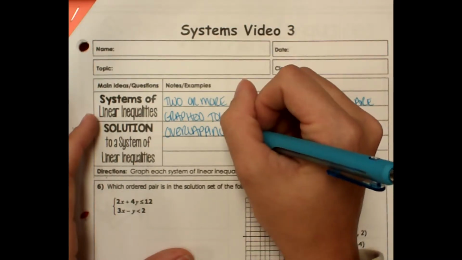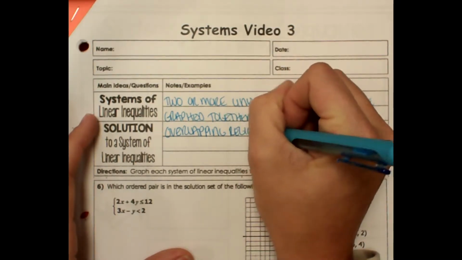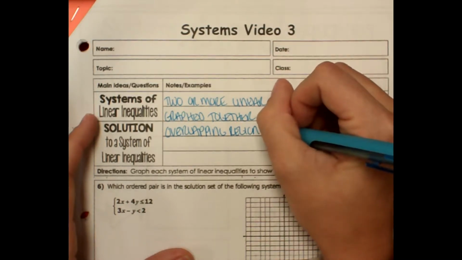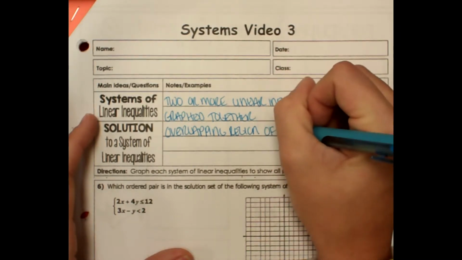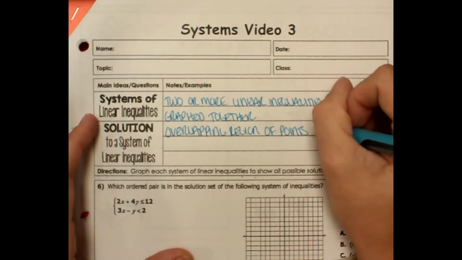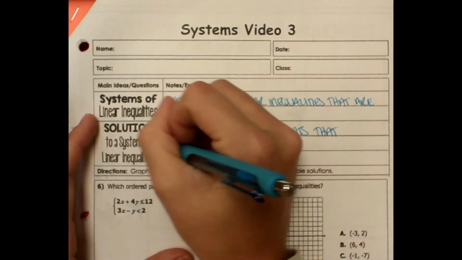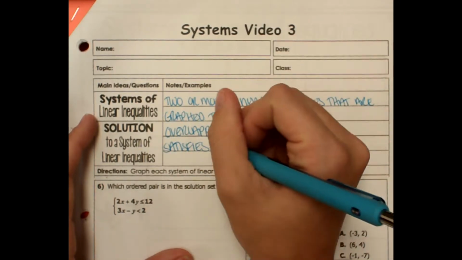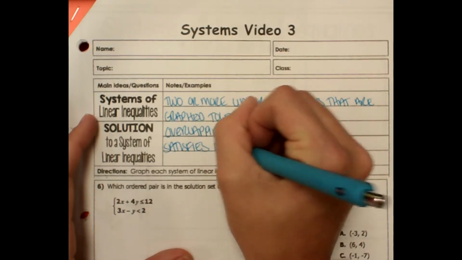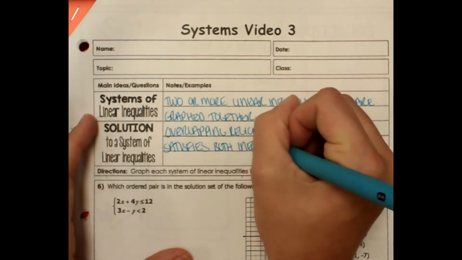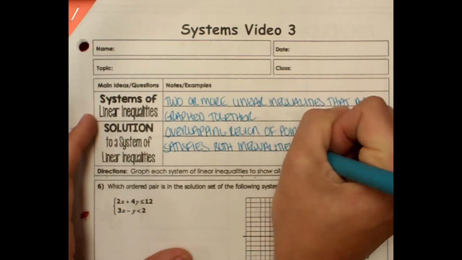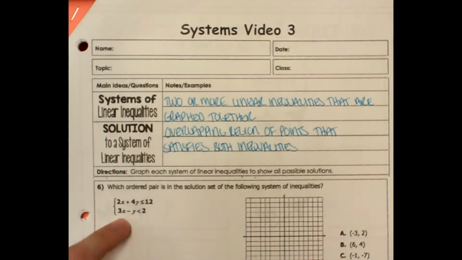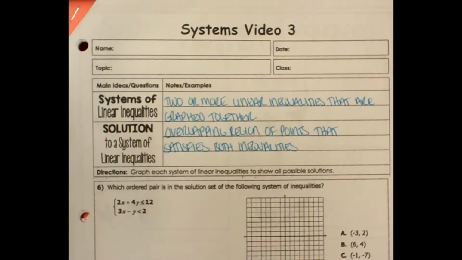So the overlapping region of points that satisfies both inequalities. So what we'll end up doing is we'll have to solve both of them for y, graph both of the lines, and then see where they overlap.